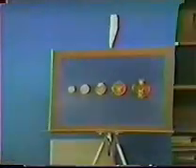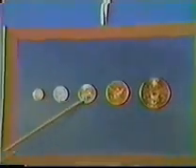Now, the United States once used gold and silver as money. The gold and silver was in coin form, and these particular coins that we see here have a nice harmonious relationship one to the other. These coins were all minted by the United States Treasury up until the year 1933.